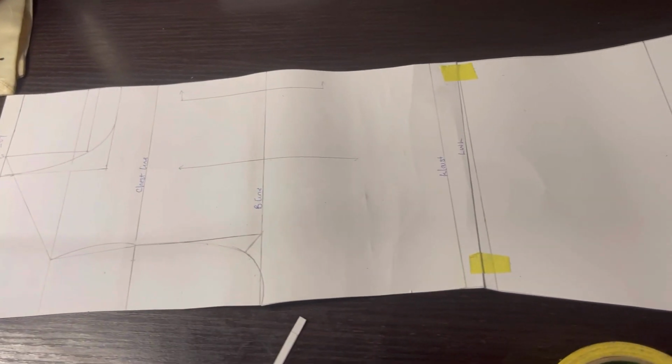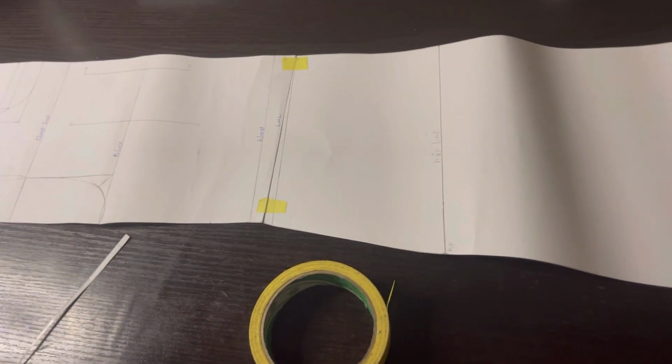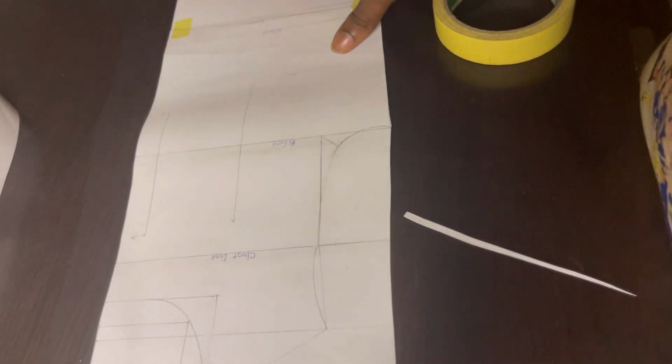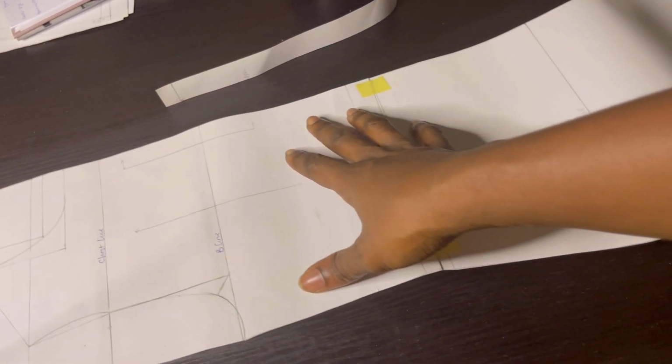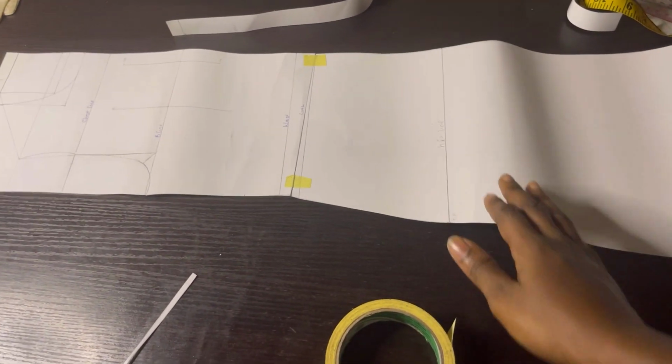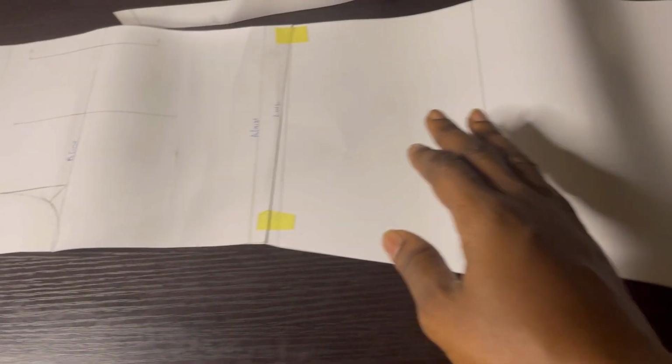So this is how to convert your basic bodice to a dress.